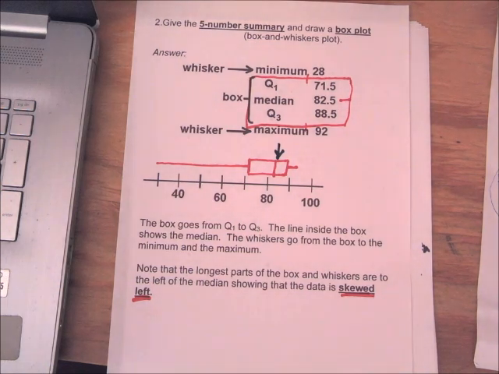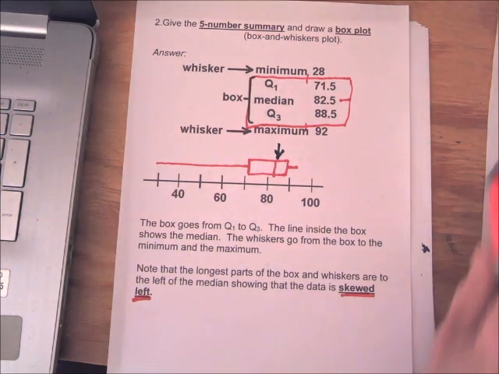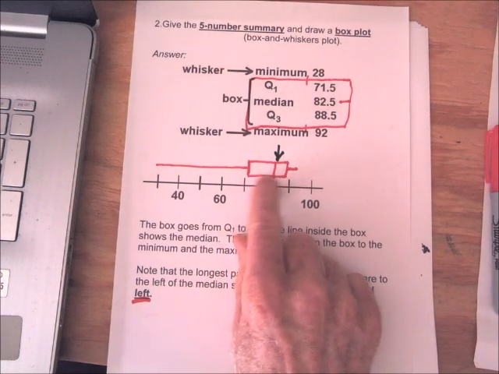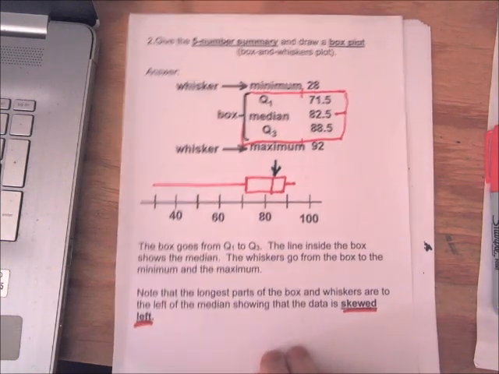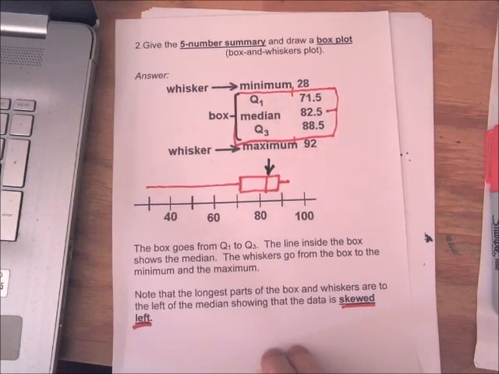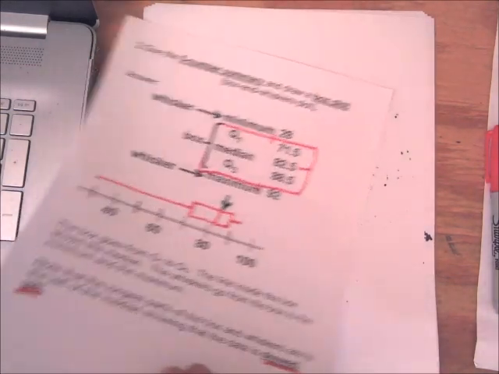By eliminating some of the detail, it more clearly illustrates skewness versus symmetry of the graph. So losing some of the detail is helpful in interpreting the graph.